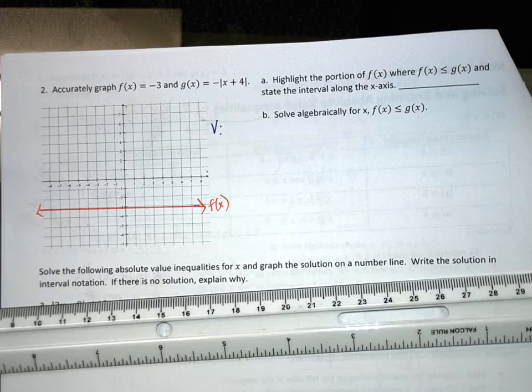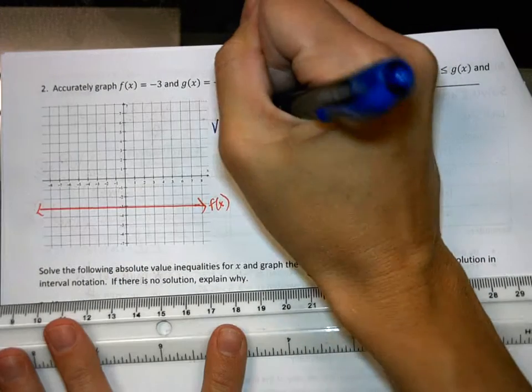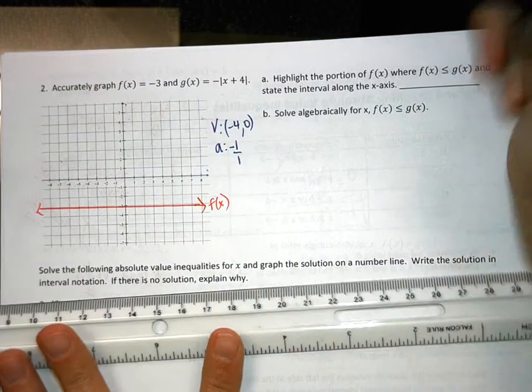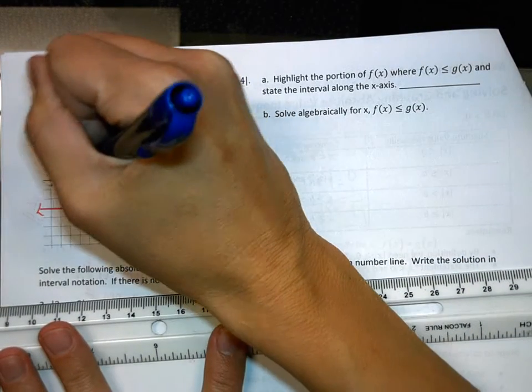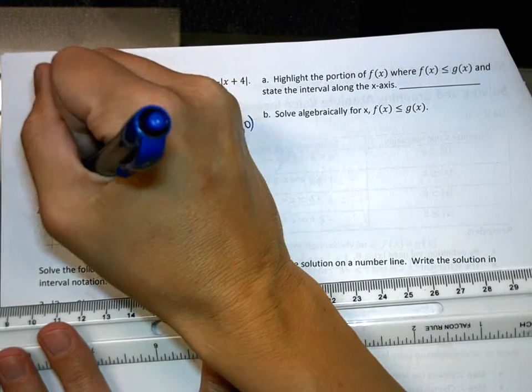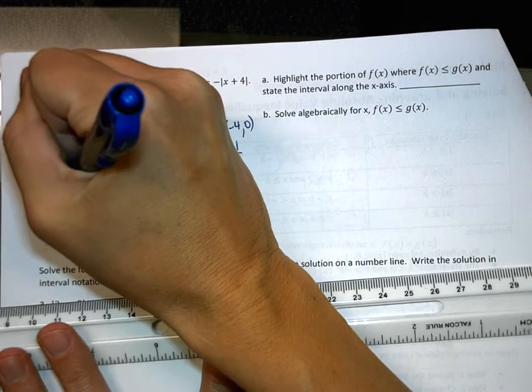Okay, so now g of x, what is my vertex? Good. And then my a value is? Good. So negative 4, up 0, and then from there we're going to go down 1, right 1, down 1, left 1, and then again I'm going to do all the points until I get the line so I can see exactly where they intersect.